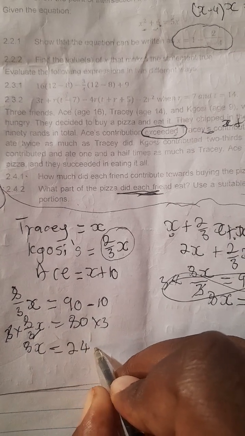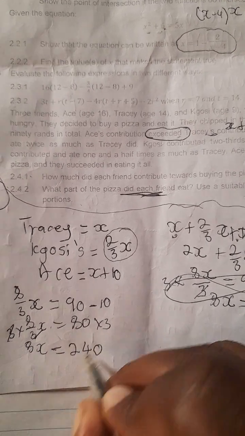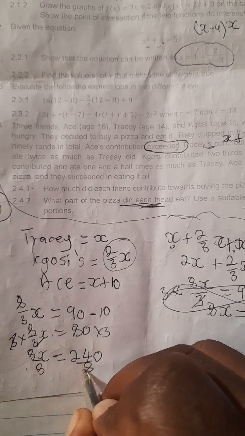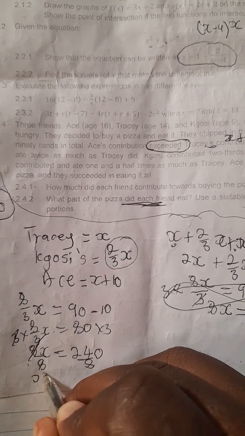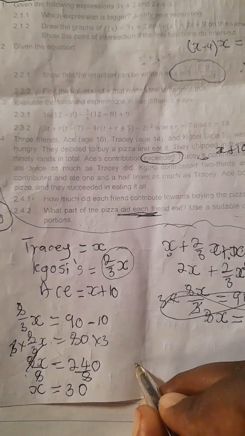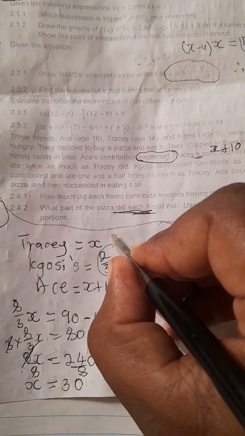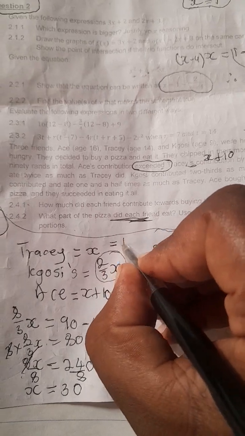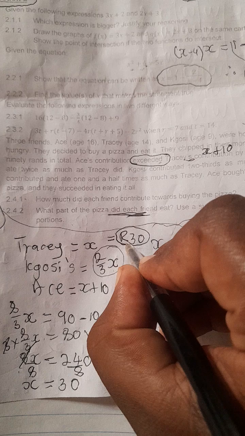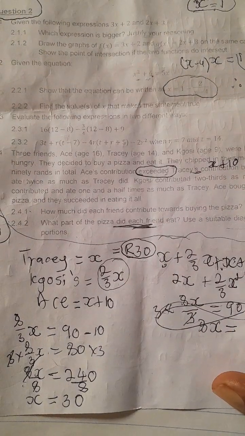That's 240. Divide everything by 8, and this and this cancel. How many times does 8 go into 240? That's 30 times. So Tracy had 30 rand.